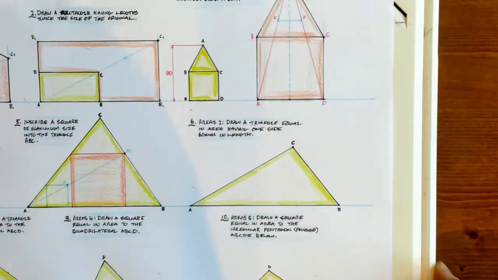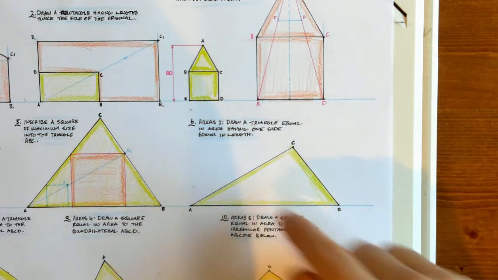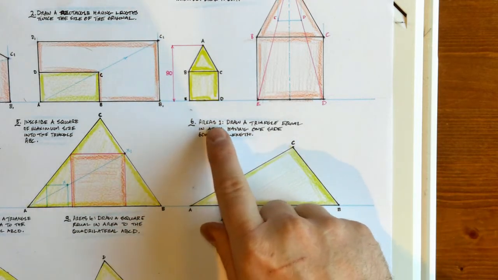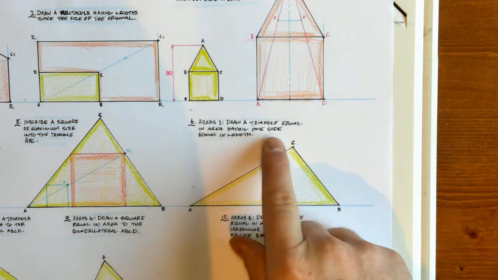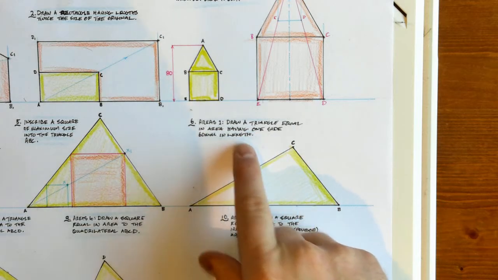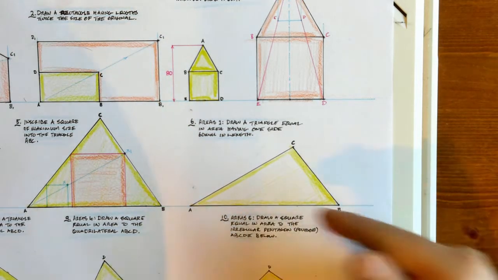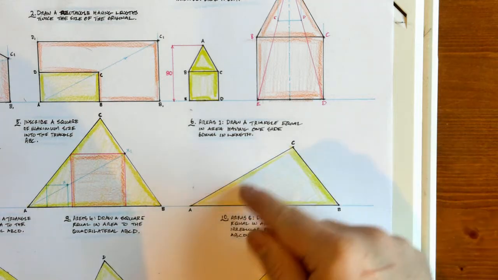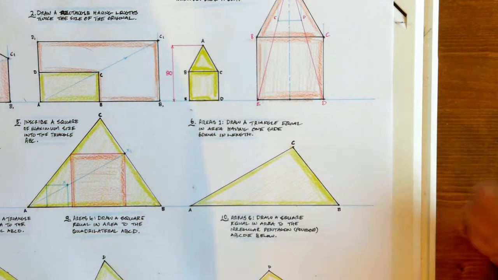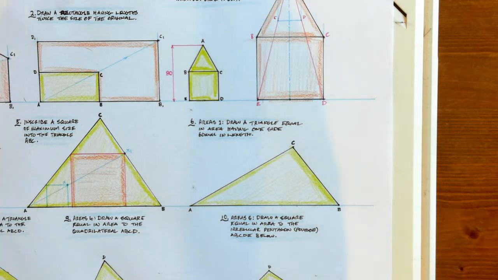Now we're moving over to areas, right? Question 6 here, areas. The first one is: draw a triangle equal in area having one side 60 millimeters in length. So you're going, well, how do I draw an area? I don't even know the area of this. All I can see is a triangle. We don't need to. Okay? This is what we do.